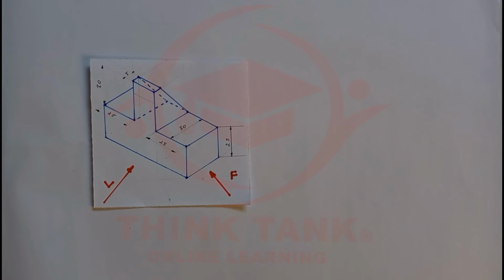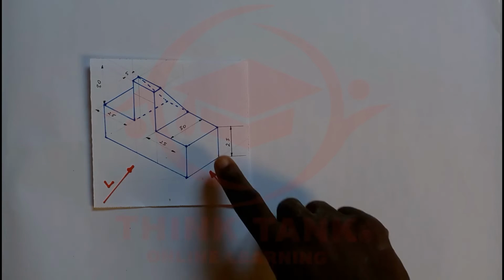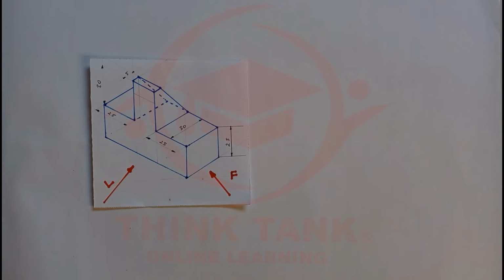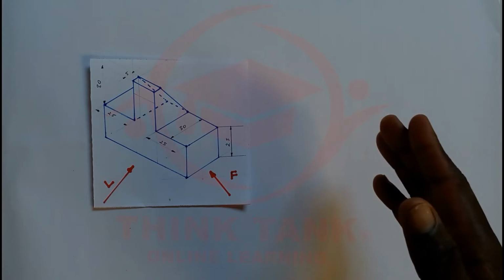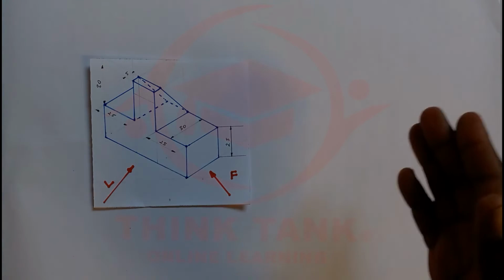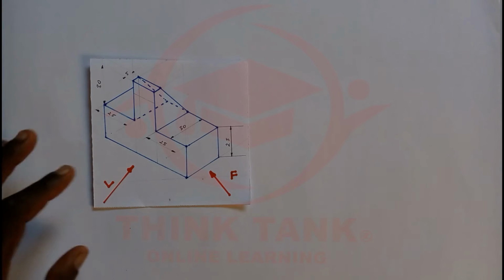So in this video, we're going to look at orthographic projection. What we need here is the left view and the front view. And we're going to draw this in first angle projection. That means we're going to have our left view on the left side of the front view. Okay, so let's do that.